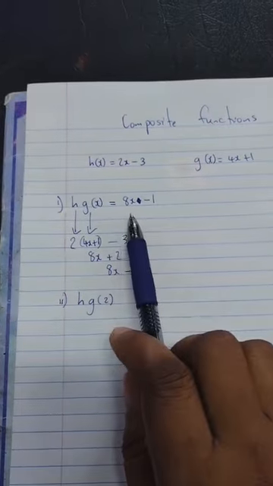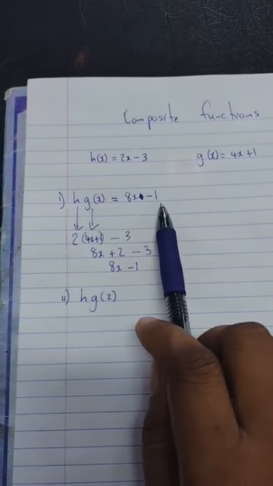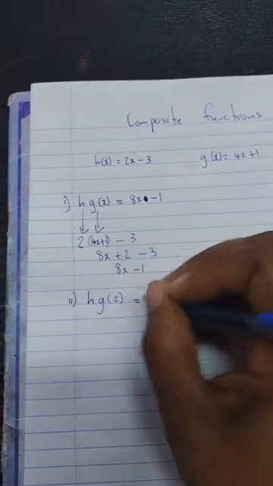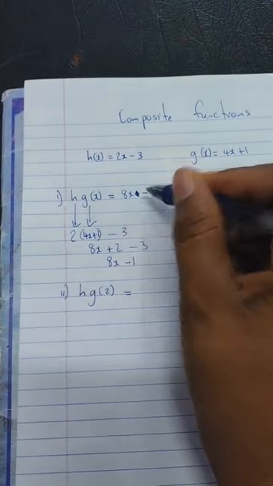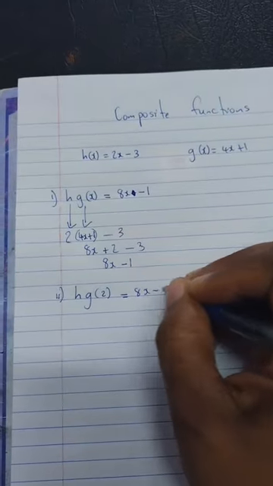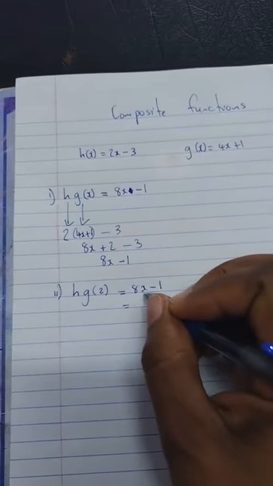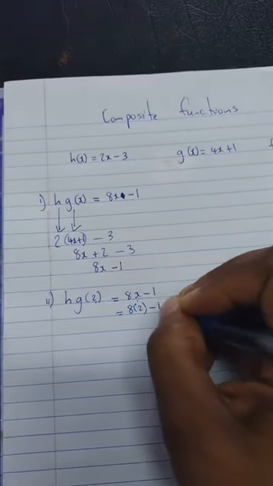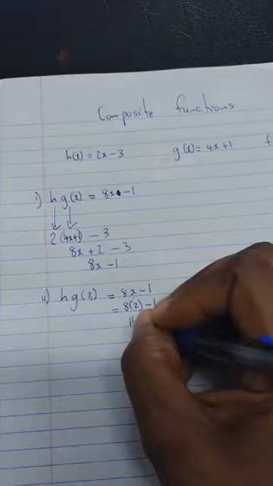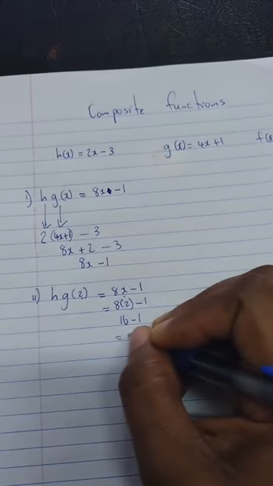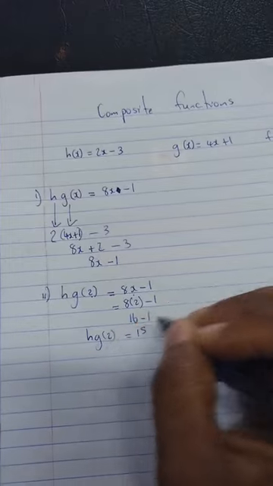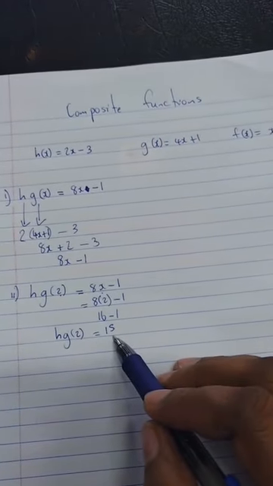So whilst this expression could not be simplified any further, the expression of h of g of 2 would mean inside the function h of g of x, which is 8x minus 1, I should replace the x value with 2. So that becomes 8 times 2 minus 1. 2 times 8 is 16, minus 1, and that gives me a value of 15. That means that h of g of 2 is the number 15.